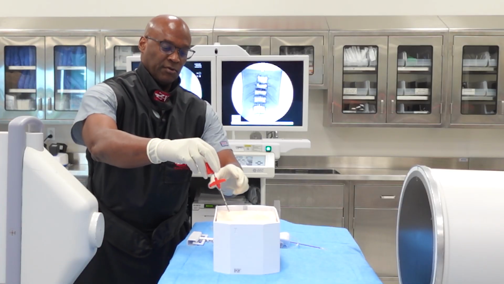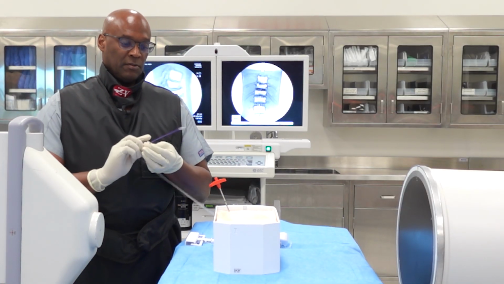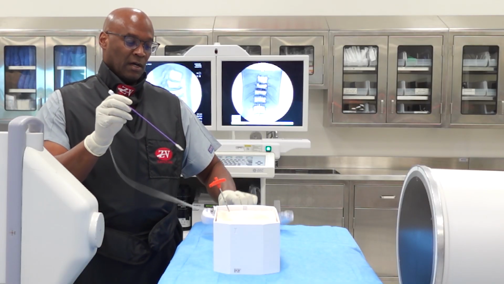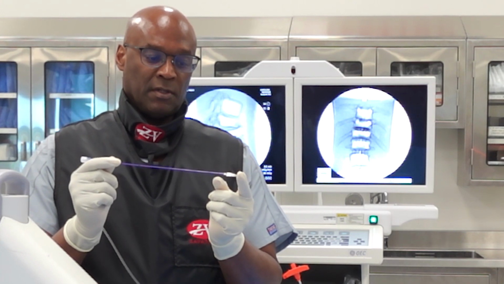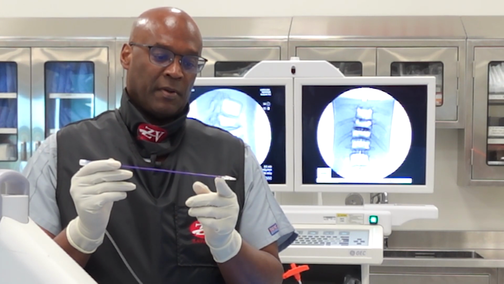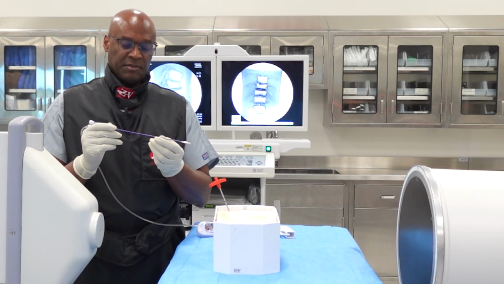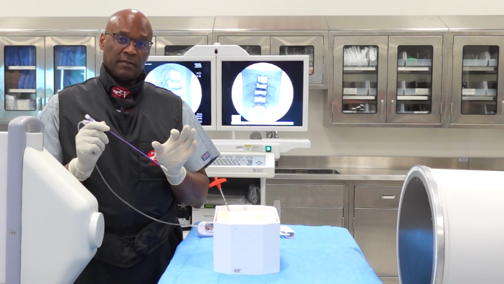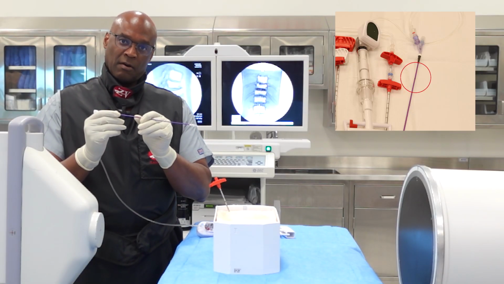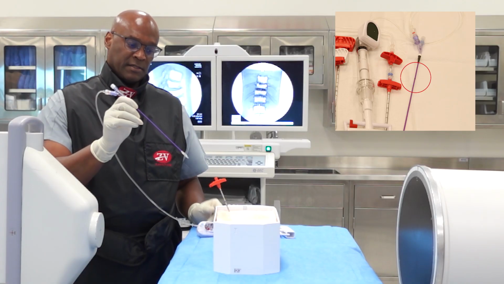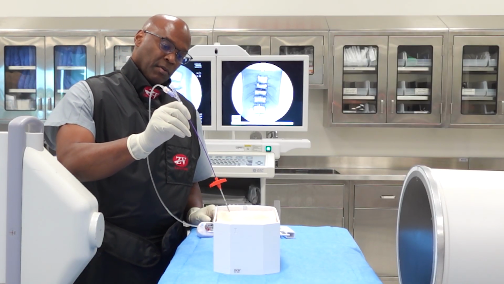We take the drill out, and we pass the balloon in through the jamshidi. Now, what's important is there's 2 markers on this balloon that are radio-opaque, one at the tip and one at the back portion. You want to make sure that that's past the end of the jamshidi needle, because you do not want to inflate this balloon inside of the jamshidi. There's another black laser marker on the end of the tip, which gives you a guide as to how far in you are with the balloon.